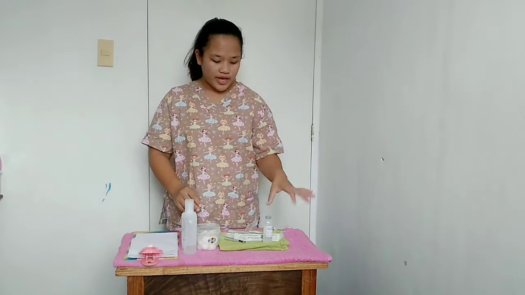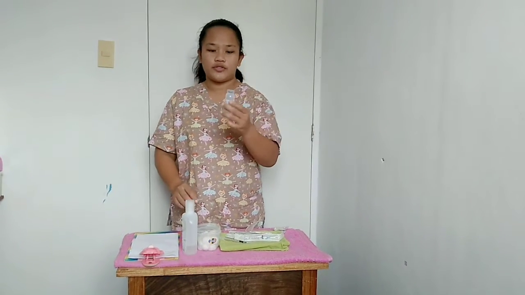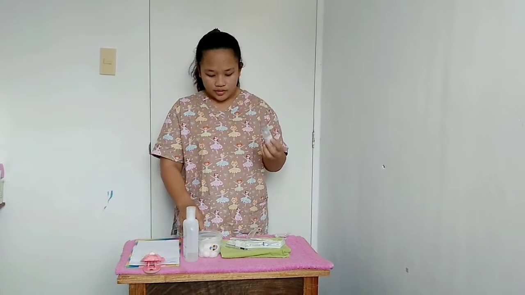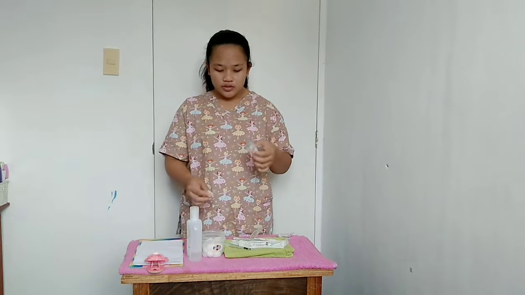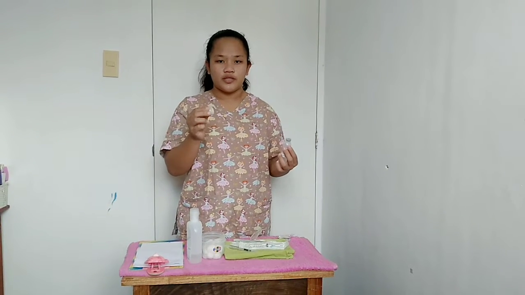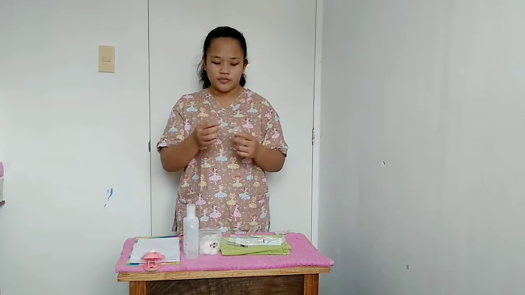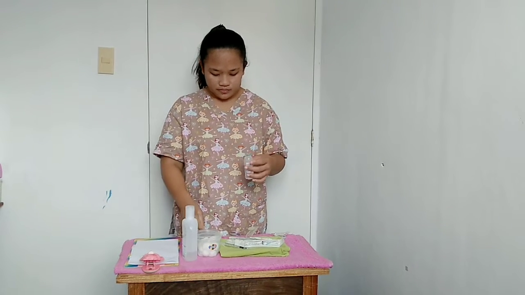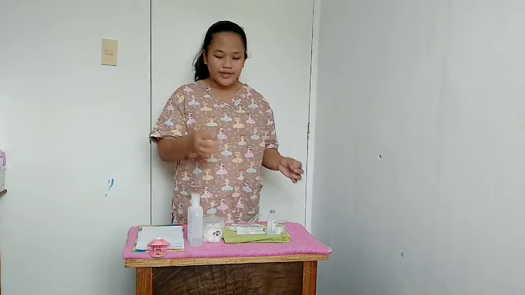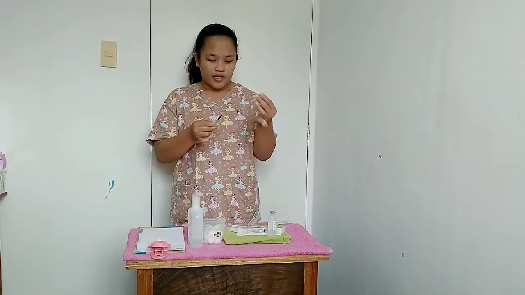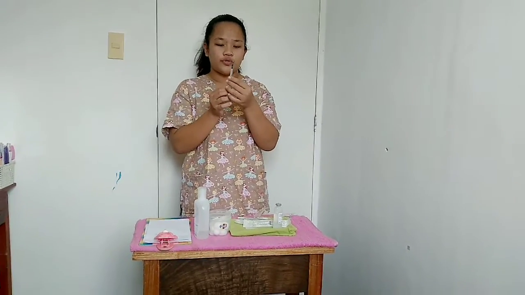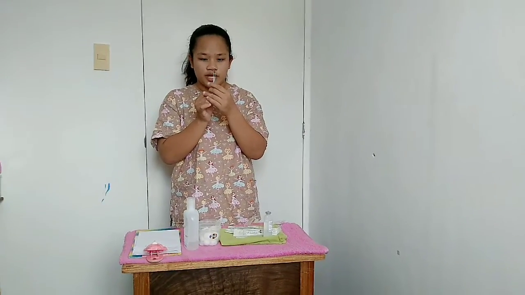Then we are going to get the sterile water or the medication and clean the top or the rubber seal of the medication using a cotton ball soaked in 70% alcohol. Now get the syringe, uncap it, and draw air inside the syringe.